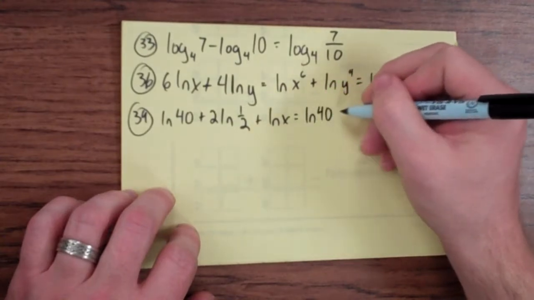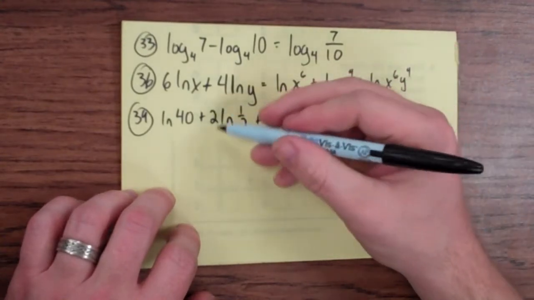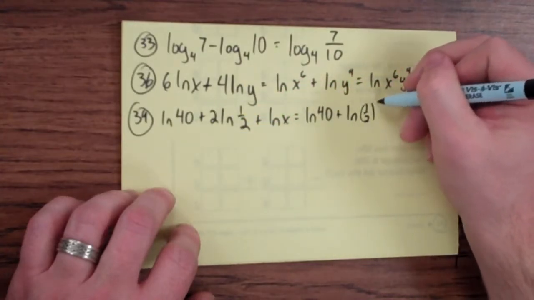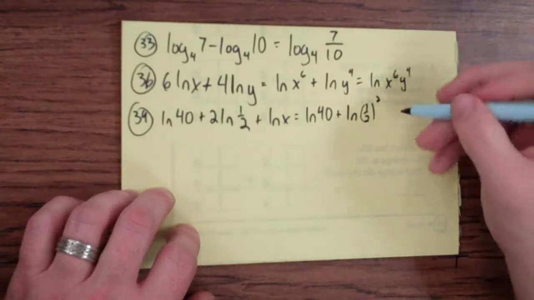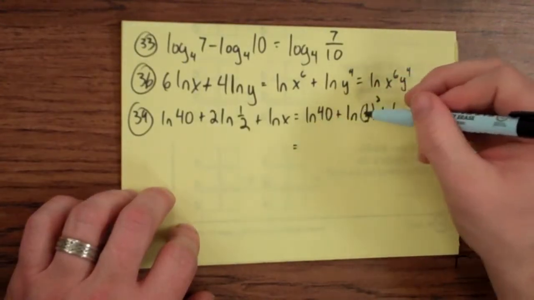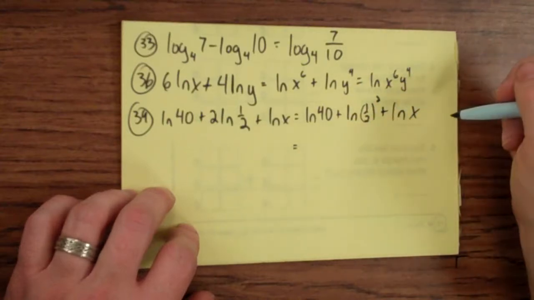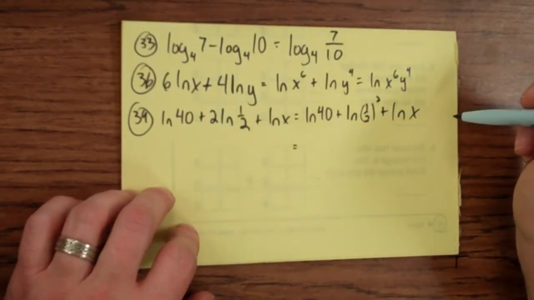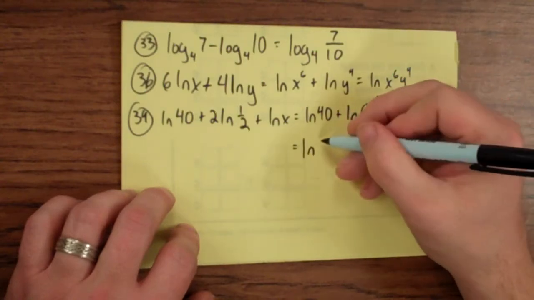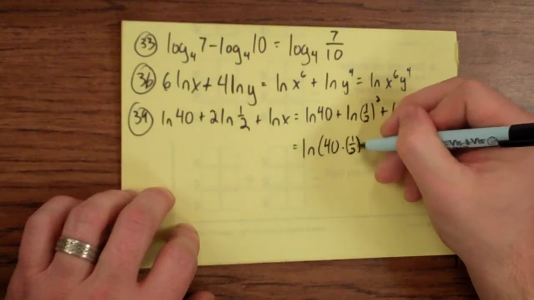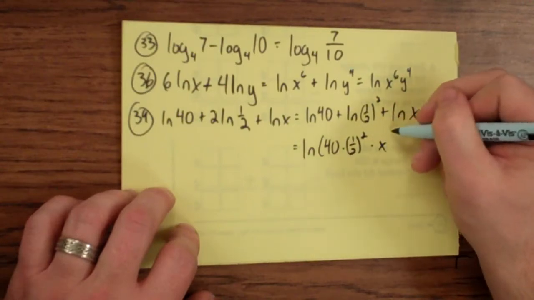Natural log of 40 plus, let's use the power property, the natural log of 1/2 squared. 2 becomes the power now. Plus the natural log of x. Now we've got 3 additions, which means by the product property, 3 multiplications. It would be the natural log of 40 times 1/2 squared times x.